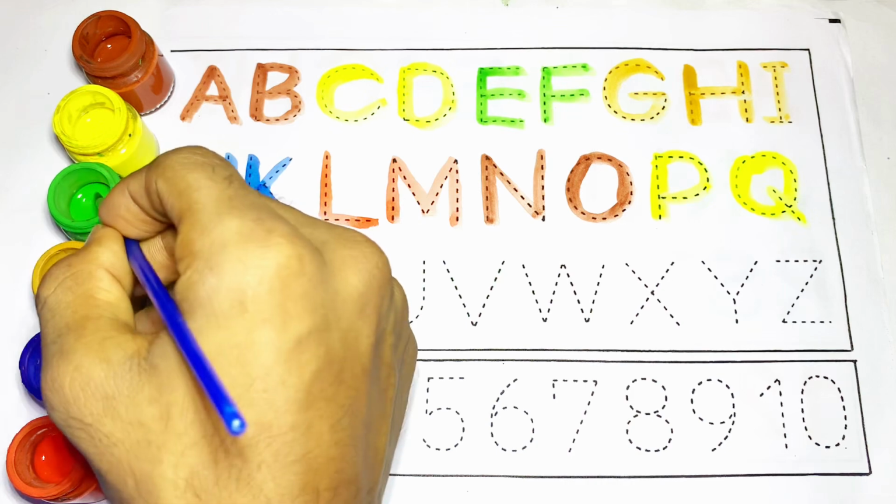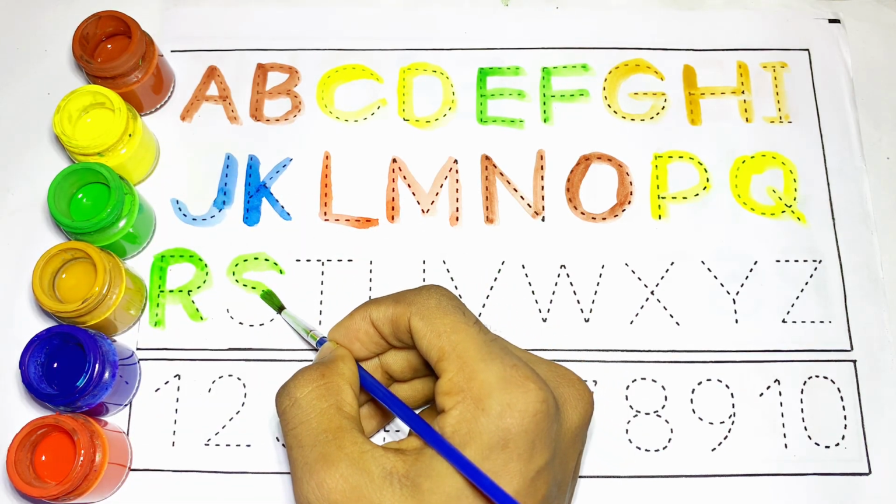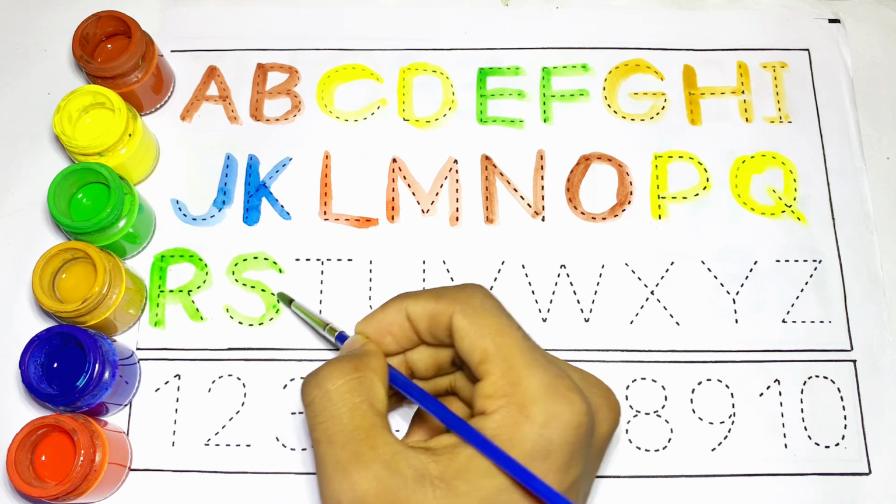Kids, again use green color and draw S. S for sun. The alphabets of S.